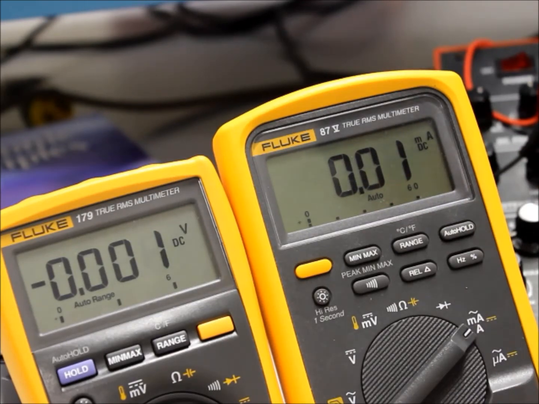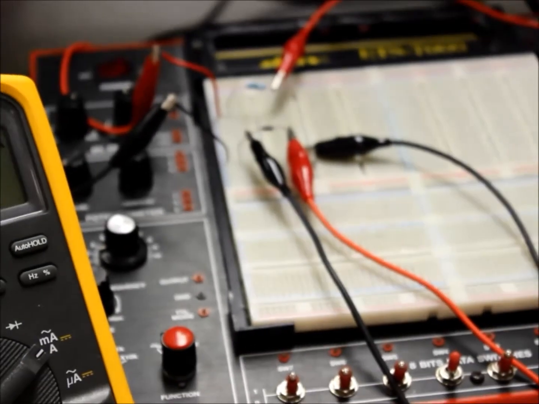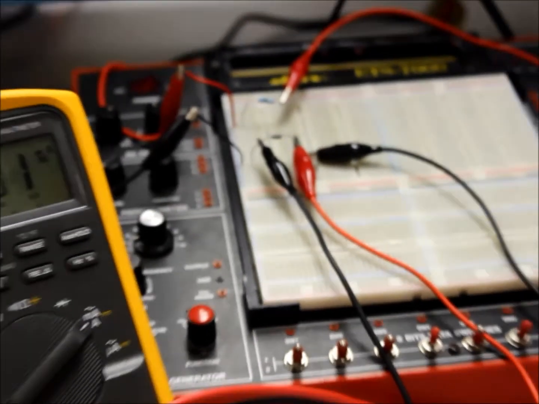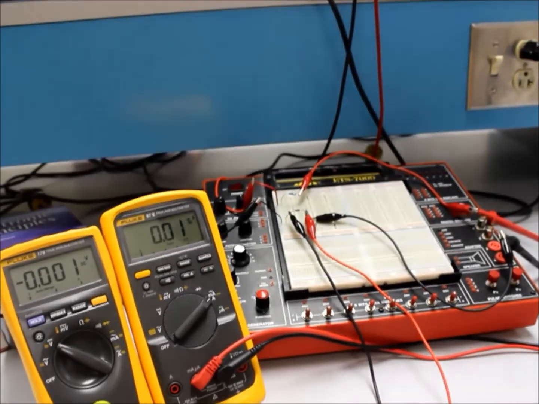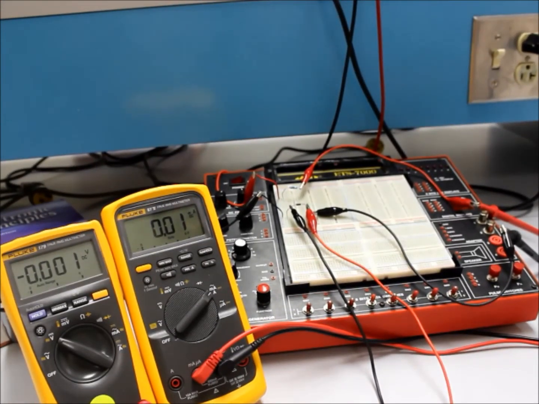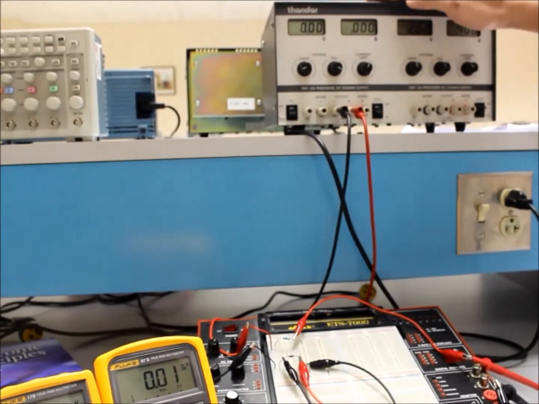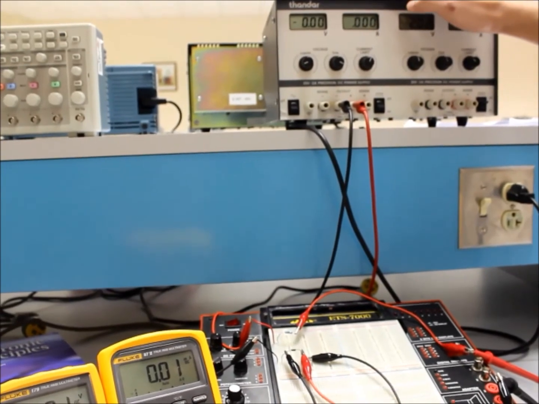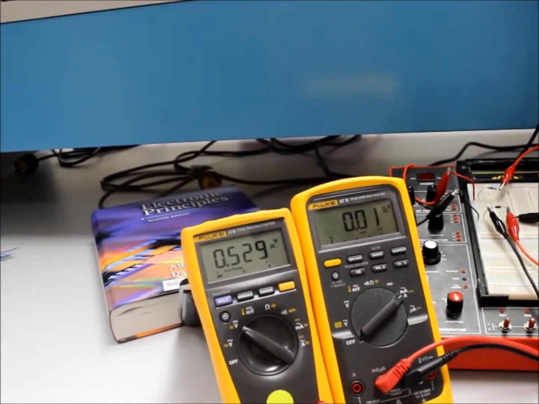Of course, the silicon diode in reverse bias acts like an open switch. It will not pass any current through it. So now we will increase the voltage from the DC power supply, and we will watch it from the voltmeter. As you see, we will start to increase it.